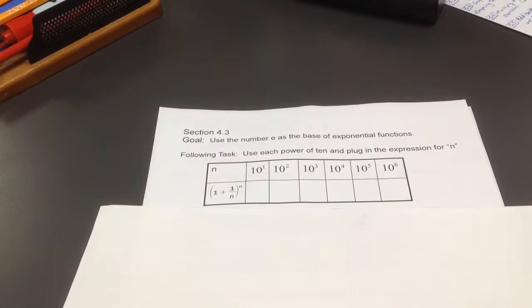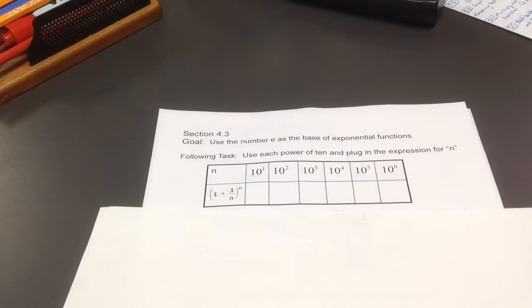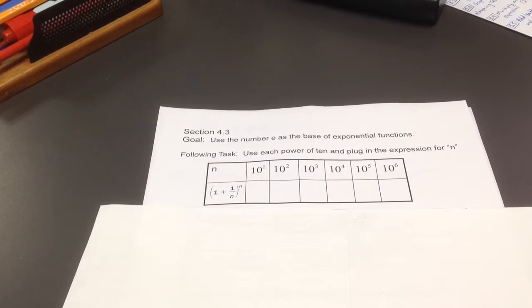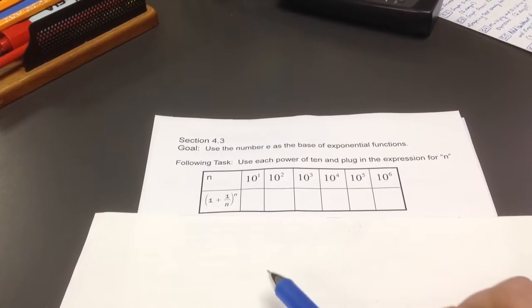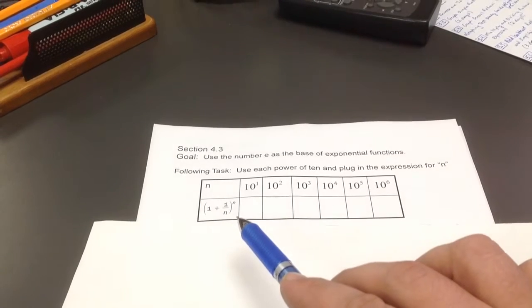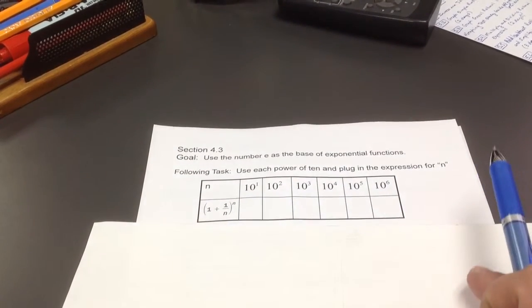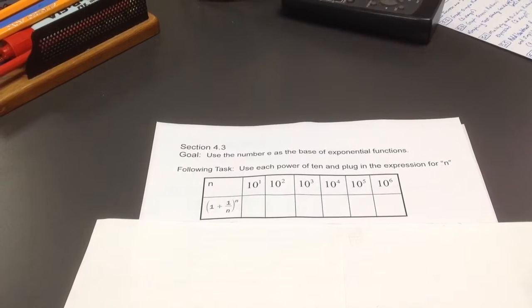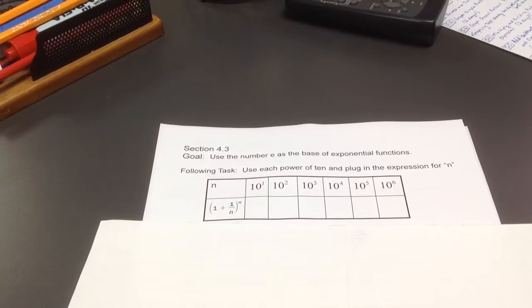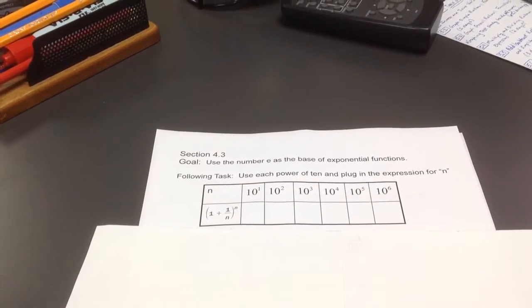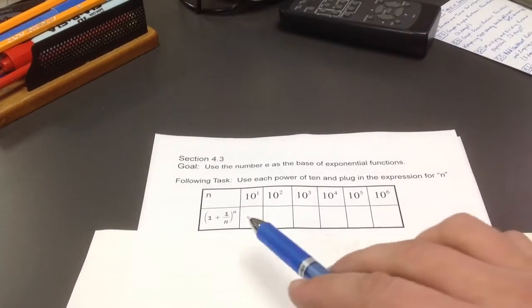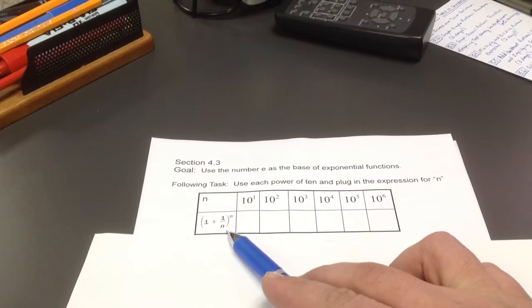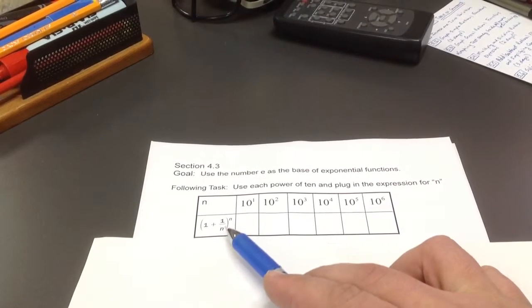The following task that you see in the note-taking sheet that you grabbed on the way in, or that the sub has handed out, is going to be using a power of 10 that we're going to plug into this expression of 1 plus 1 over n to the n power. This expression is one that a mathematician a long time ago, Leonhard Euler, was looking at, to see what would happen if he used this fraction in here. This should remind you of the M&M lab and that whole idea of the rate.